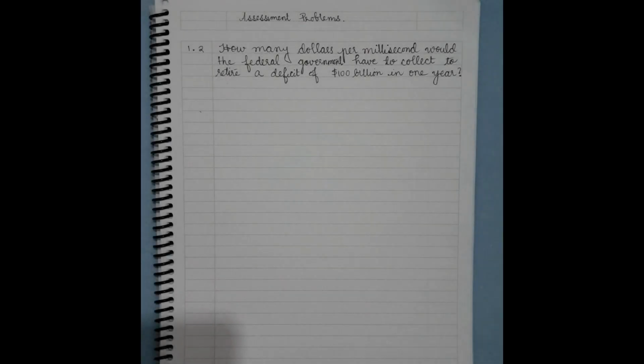Hello everyone. In this video, we'll be going through another question regarding unit conversion of SI units, just like we did in the previous video, from the same book. And this is also an assessment problem that we will be solving. This question is quite similar and a bit more straightforward than the previous video. So without further ado, let's start solving this question.